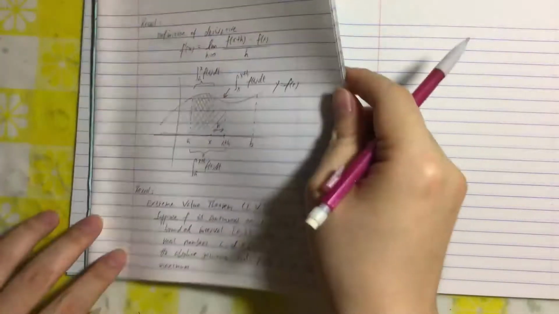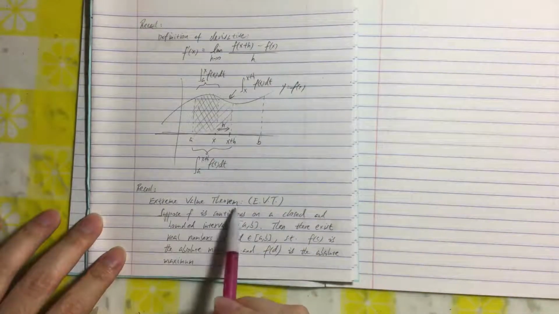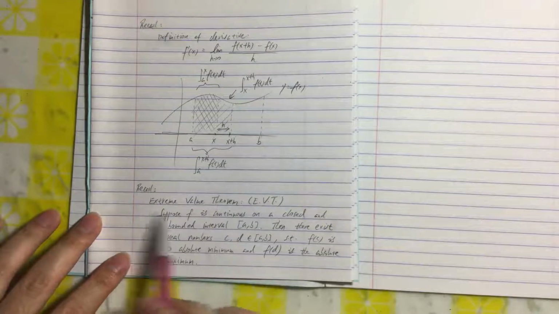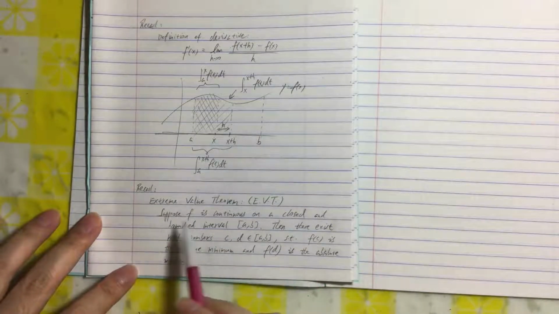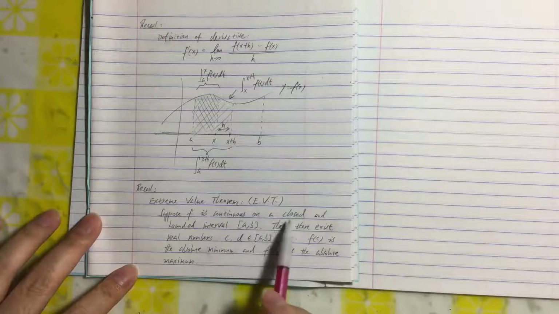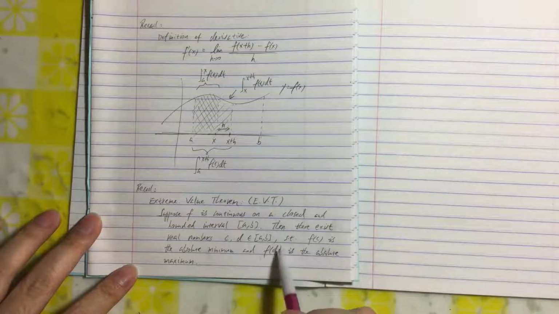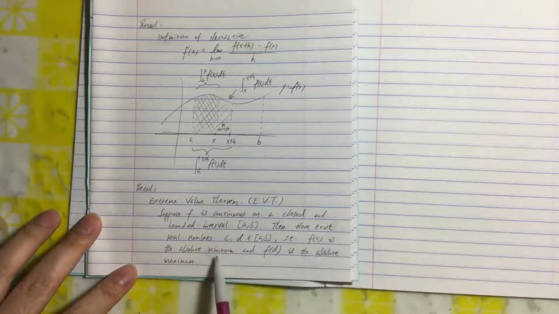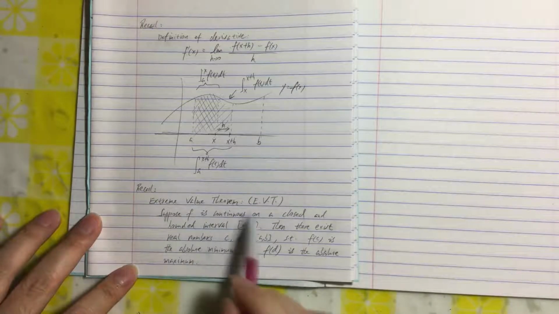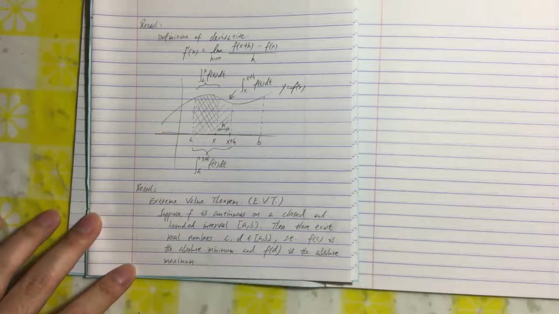Next, let me recall the extreme value theorem, EVT. That's what we learned last semester. It says, suppose f is continuous on a closed and bounded interval [a, b]. Then there exist real numbers c, d in the interval [a, b] such that f of c is an absolute minimum and f of d is an absolute maximum. So the extreme value theorem says, if f is continuous on a closed and bounded interval, then it has an absolute maximum and absolute minimum on the interval.